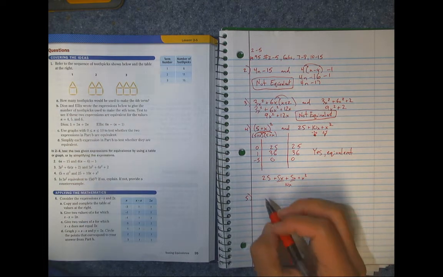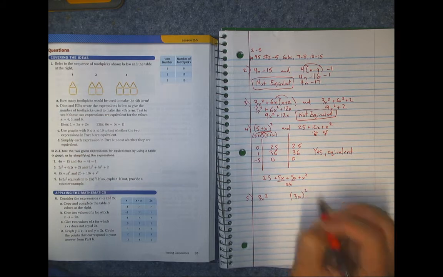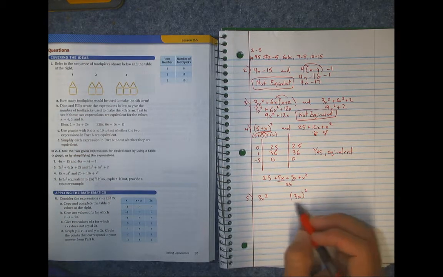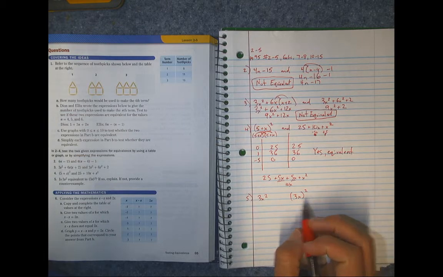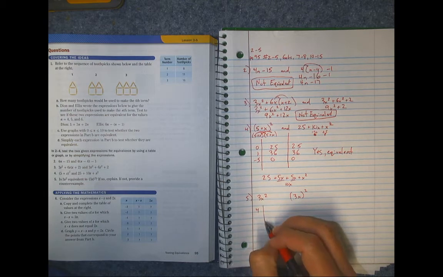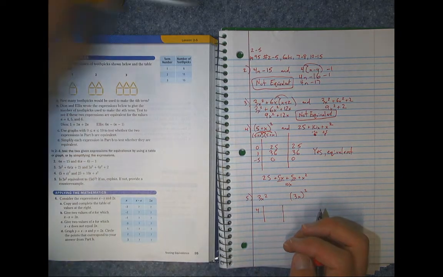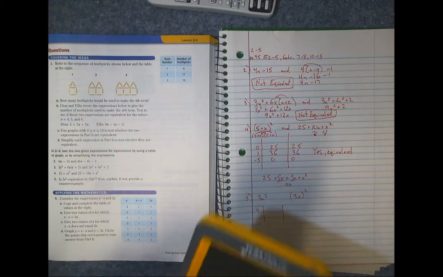Okay, number 5, we have 3x squared. Is it equivalent to 3x in parentheses squared? So again, let's say you don't know how to simplify this. You could plug in some numbers. So let's try 4. So if we plug in 4, for this one, 4 goes in. You have to square it first before you multiply. So 4 squared is 16. And then you got to do 16 times 3, which is 48.